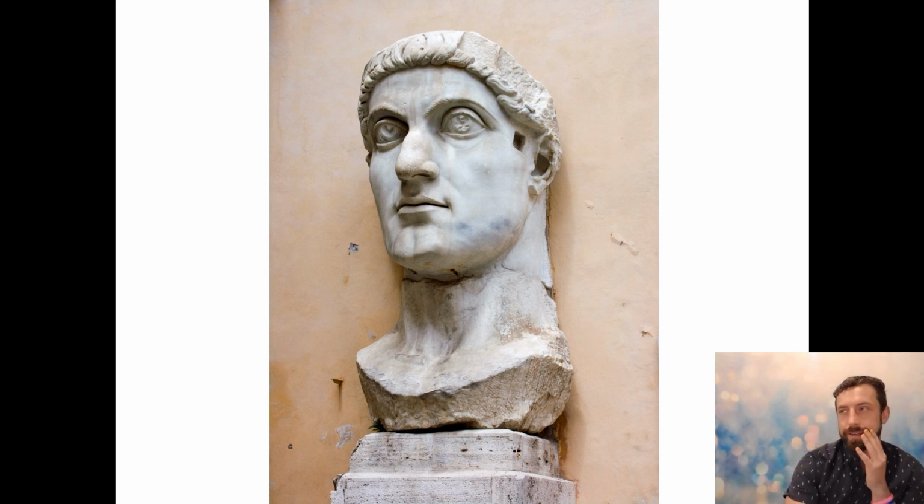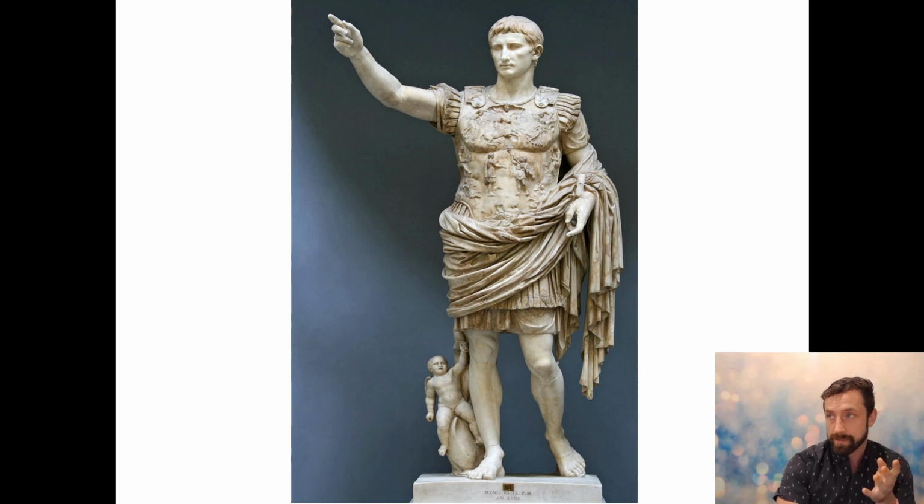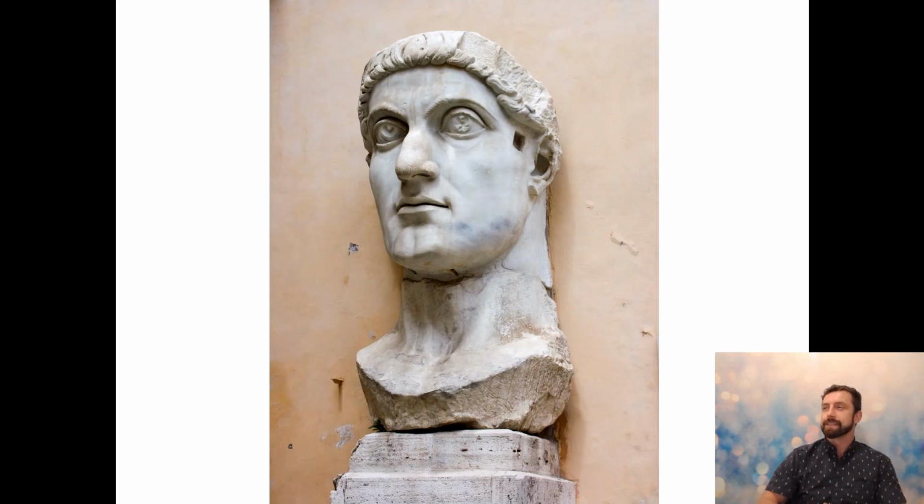But you'll notice the way that Constantine is sculpted is different from the way Emperor Augustus is sculpted. Emperor Augustus looks like a god. Constantine kind of looks more like those statues at Tel Asmar. When you look at his eyes, they're very large. They're too big. His forehead kind of protrudes forward. Part of that is because you were meant to see this from below. This was supposed to be way up in the air. This was a very large sculpture.